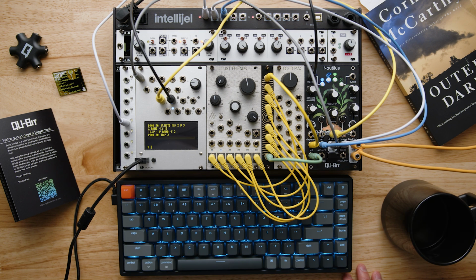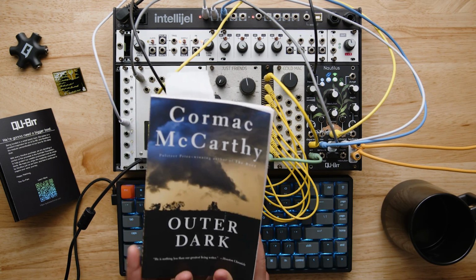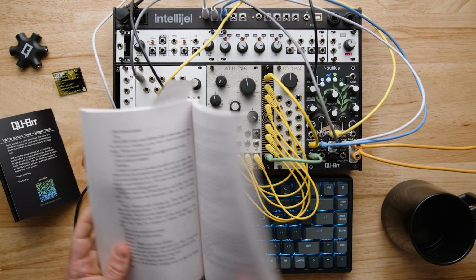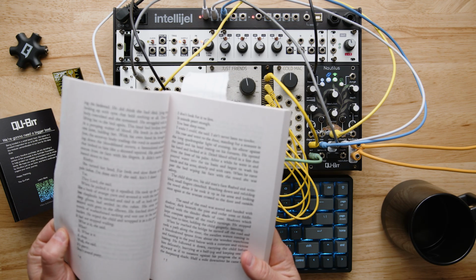Go pick up a copy if you can at a local bookstore. I was not able to. I tried, I promise. And here's the other thing, kids. Read a book on paper, right? I'm going to be an old man for a second.